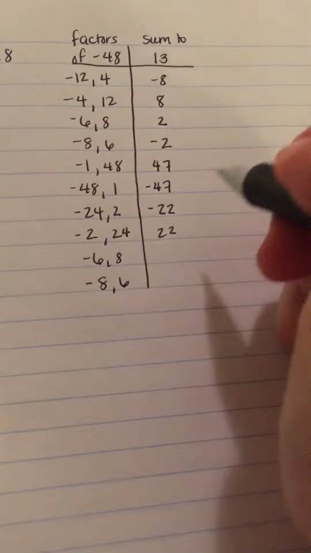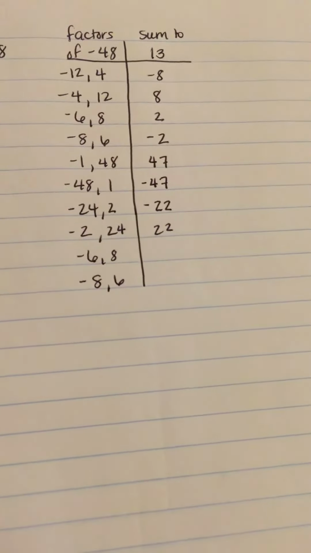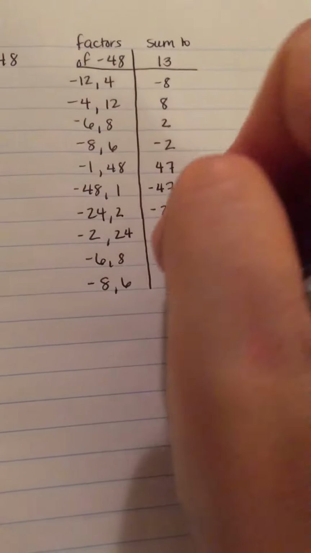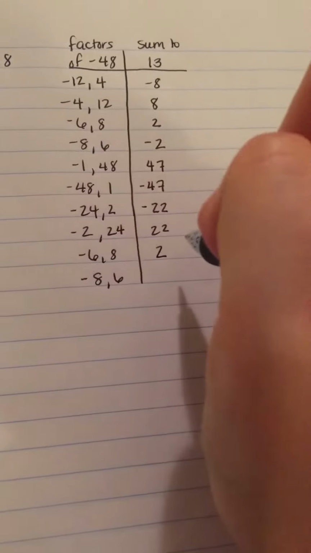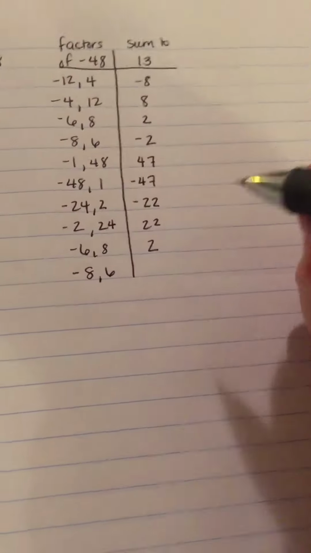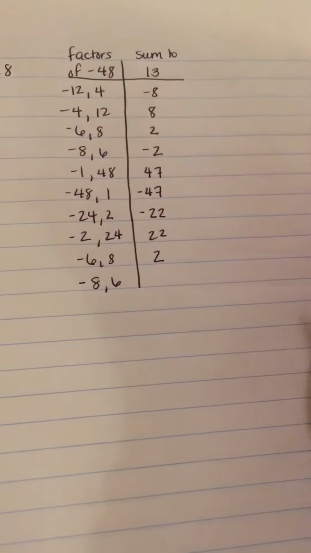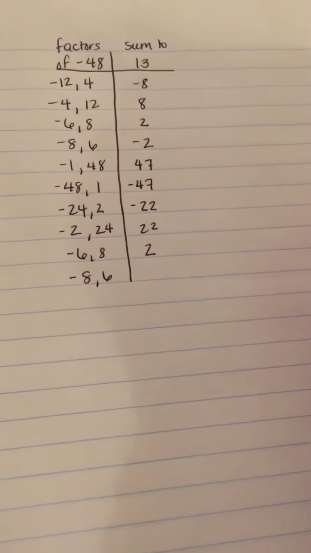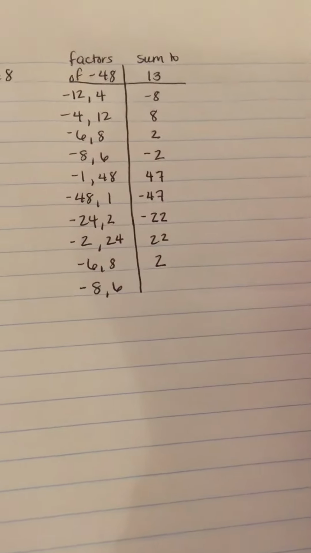So negative 6 and 8 is positive 2. And, oh wait, I've already tried those. Just kidding. So, let's see. What else haven't I tried? Oh, well, here's one.